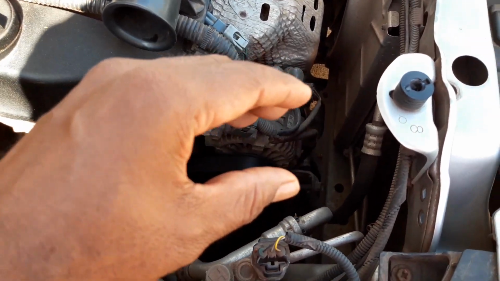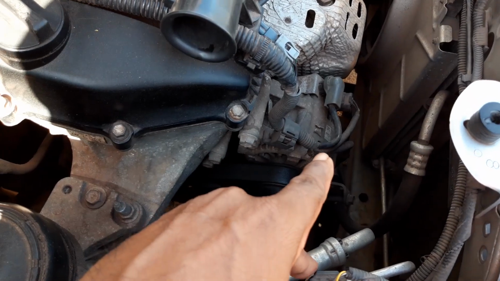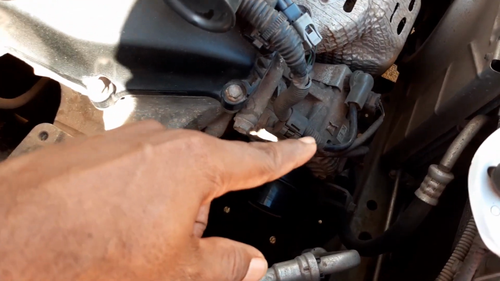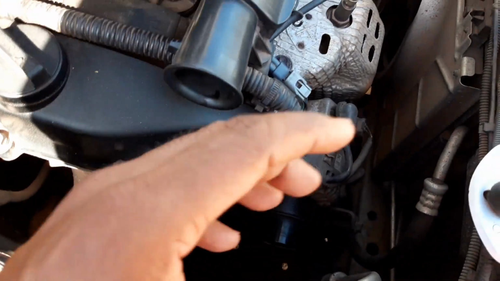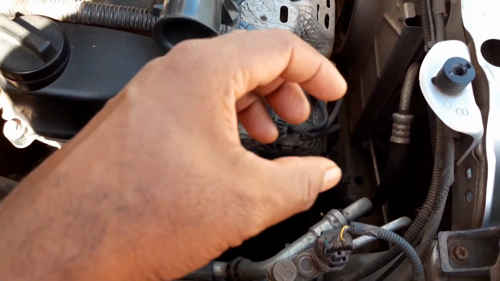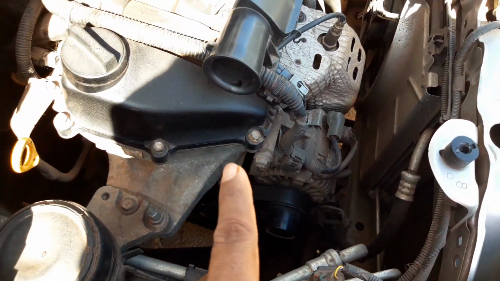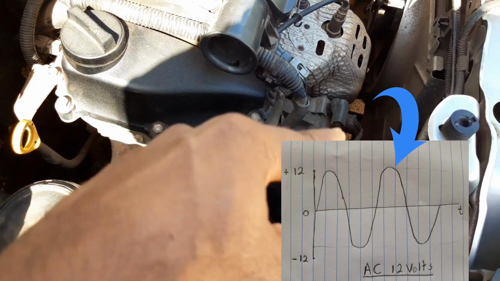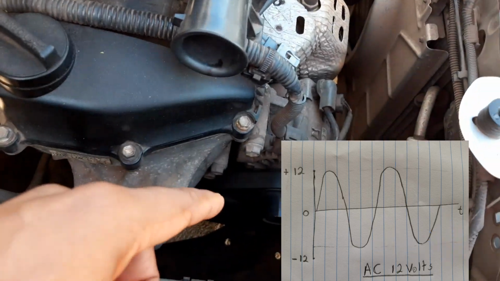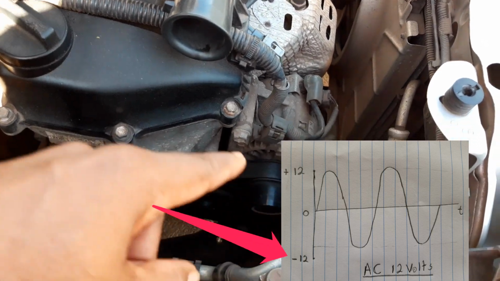So how can the alternator cause your lights to wink? Now, when the alternator is in operation, the vehicle does not use this alternating current. It has to change the alternating current into what we call direct current. The alternating current is going to follow a pattern up and down, alternating between positive 12 and negative 12.